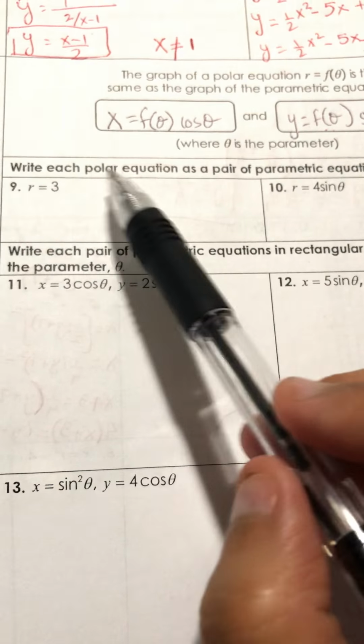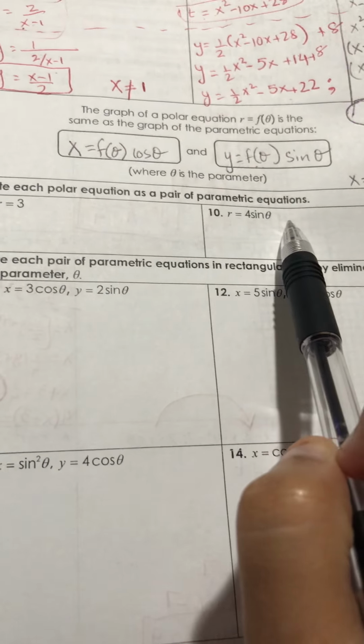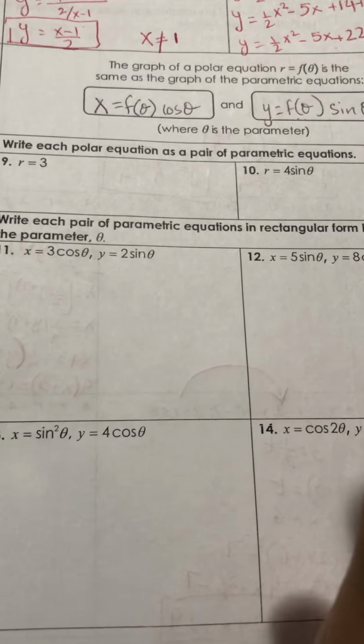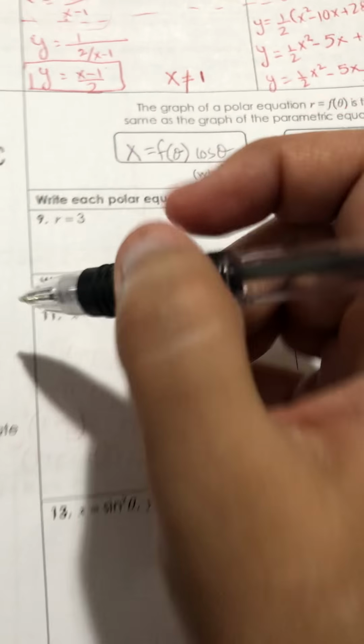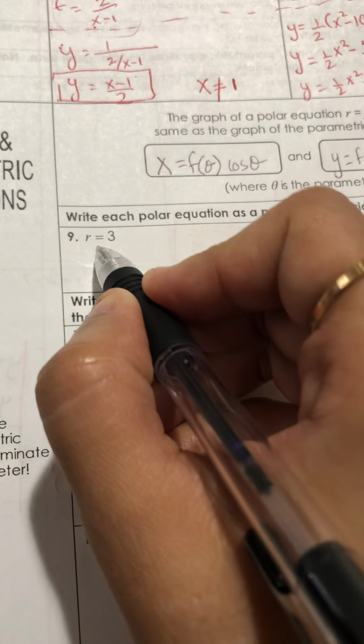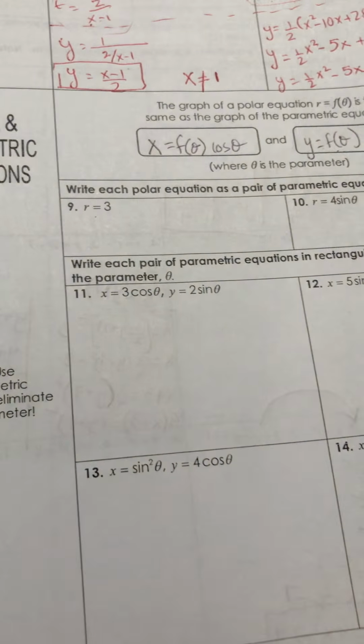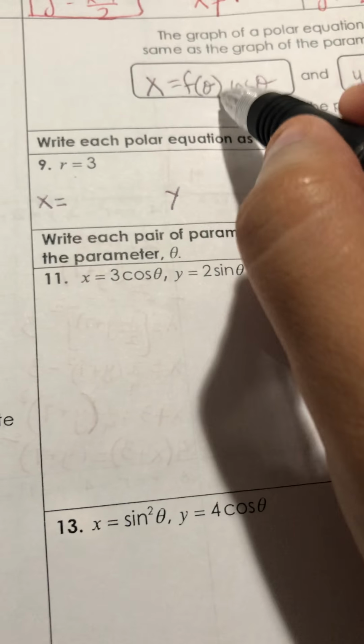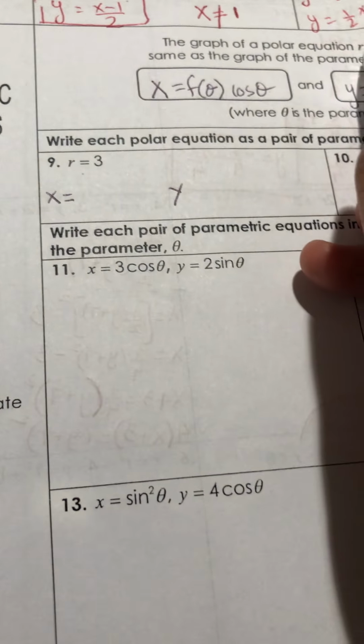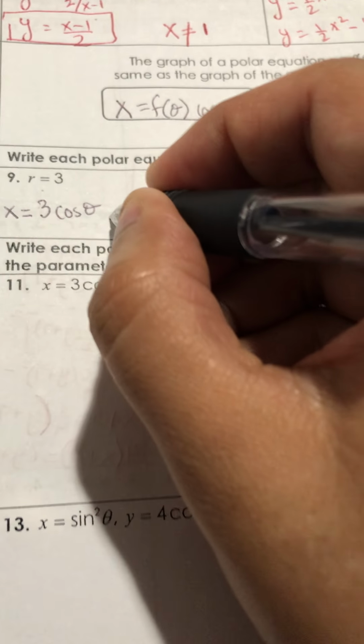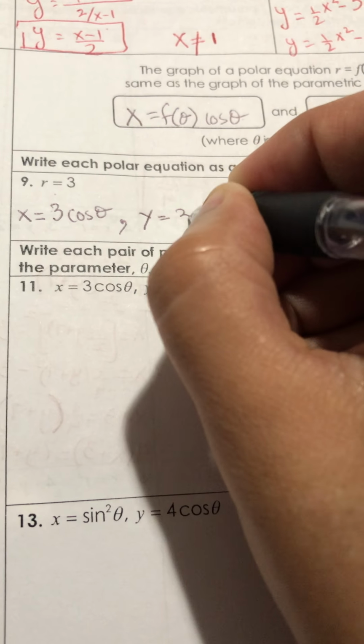So each polar equation can be changed to a pair of parametric equations. Parametric has two, so it should have two equations, with x and with y. The first one would be x equals f theta cos theta, where f theta is r. So here my r is 3, so my two equations would be x equals 3 cos theta, and the second one would be y equals 3 sine theta.